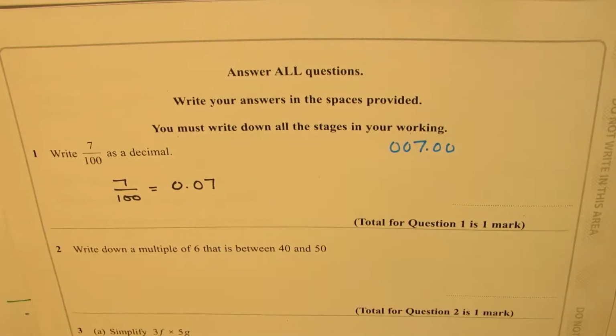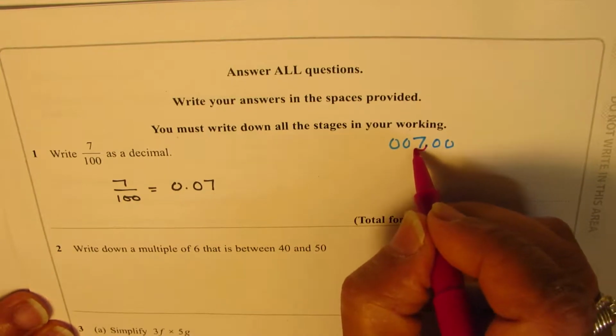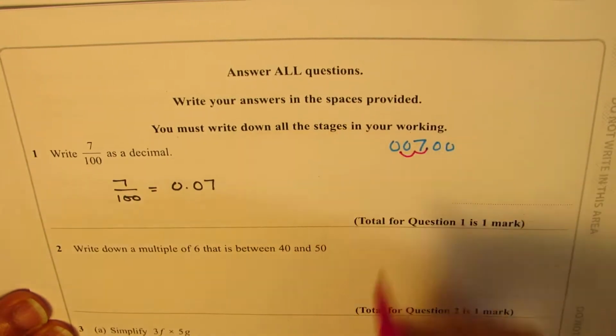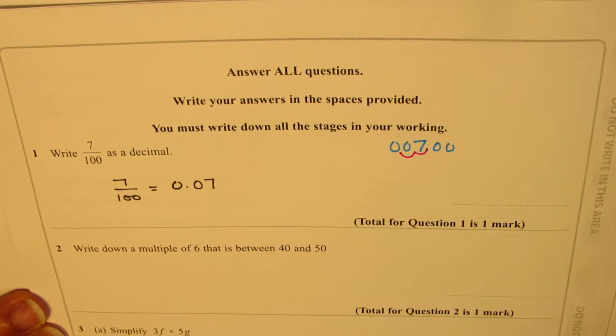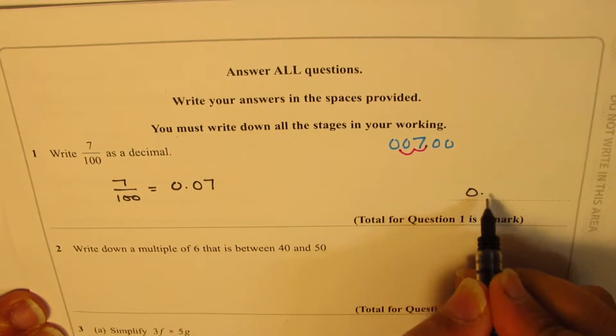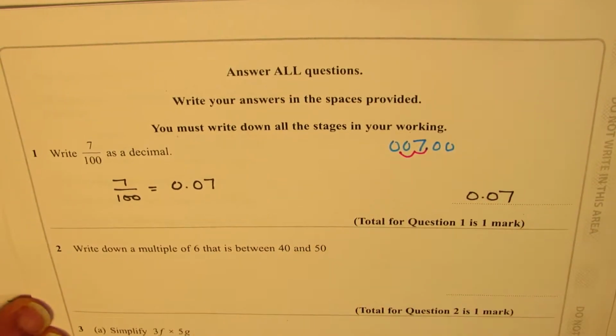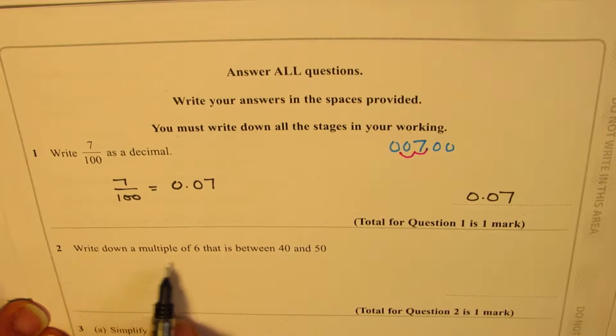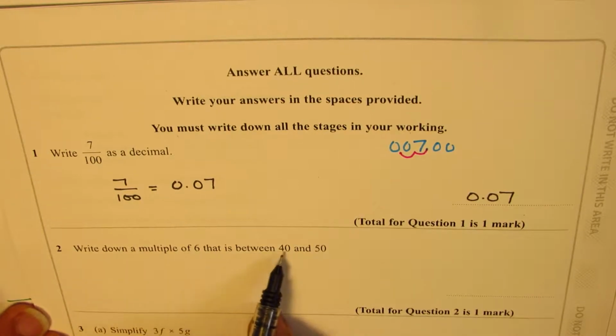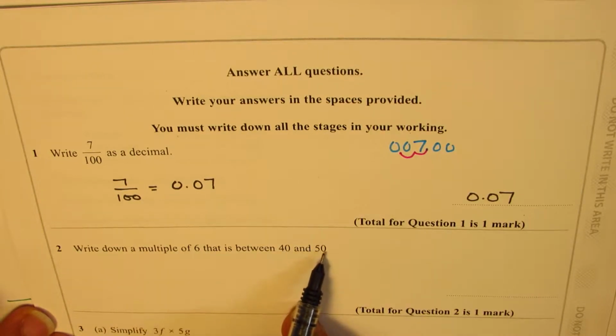When you divide, the decimal moves 2 units, like 1 and 2. So you get 0.07. Correct? So our answer here is 0.07.